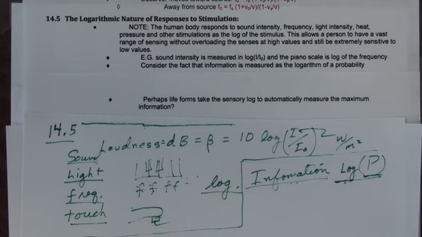That finishes this section, chapter 14, Mechanical Waves and Sound. We're now going to apply this in the next section to music and acoustics.